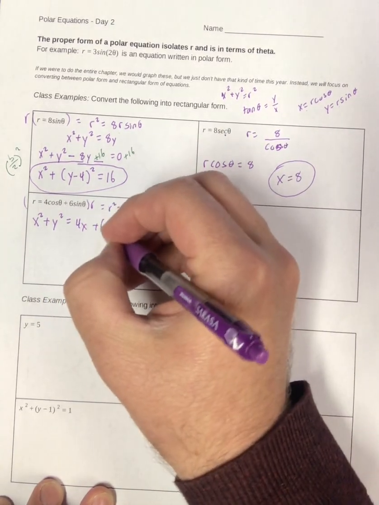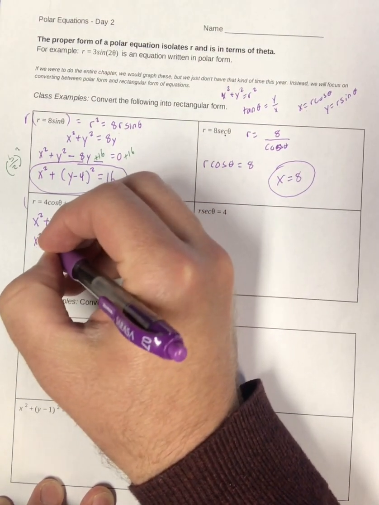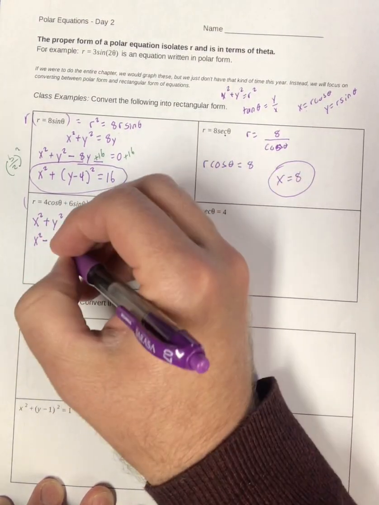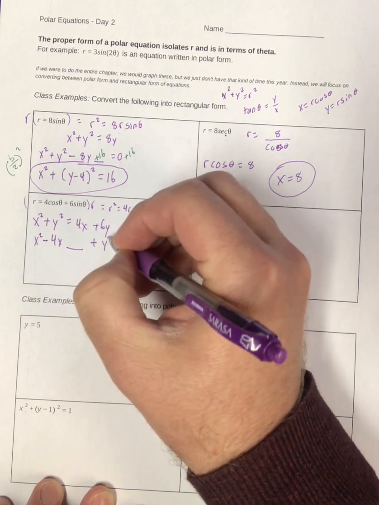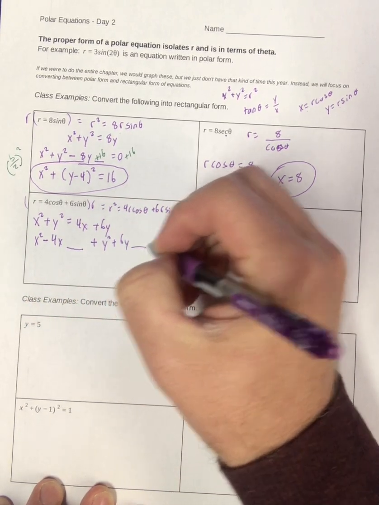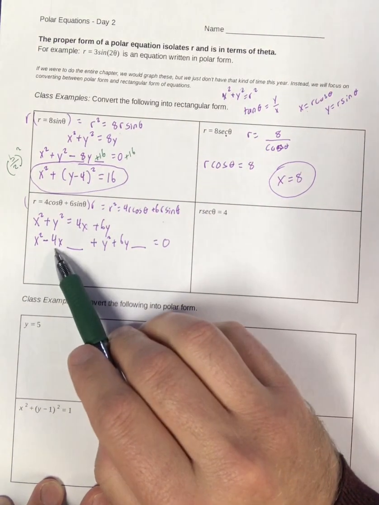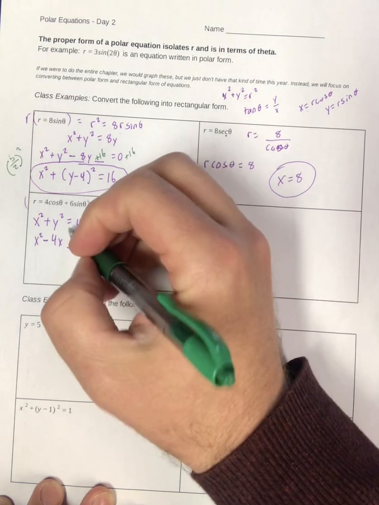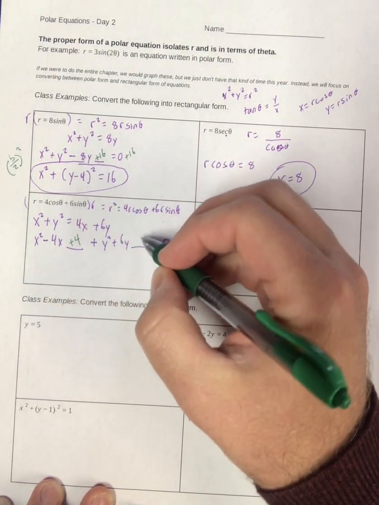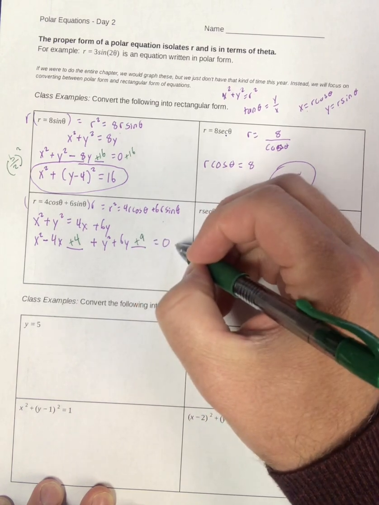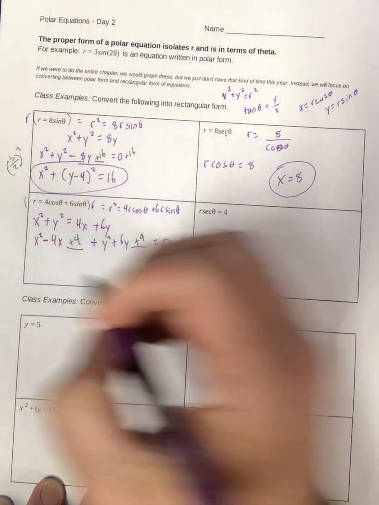plus 6 times y. I'm going to move them over to the other side and put them with like terms, so x squared minus 4x, and leave that blank to complete the square, plus y squared plus 6y, leave that blank to complete the square, equals 0. So what would I add here? Well, b over 2 squared here would be 2 squared, so that's plus 4. This would be 3 squared, so that would be plus 9. So that means I need to add 13 to this side to balance the equation.